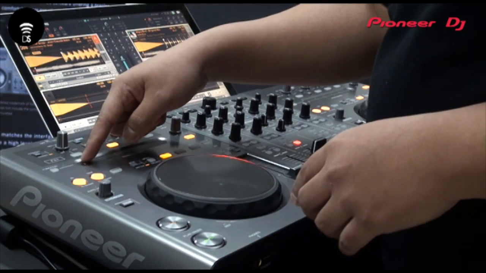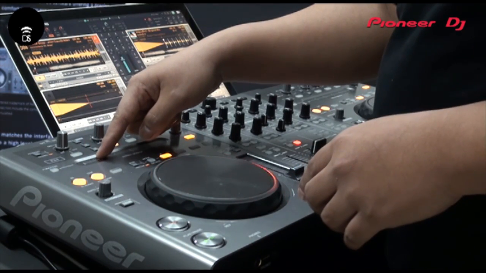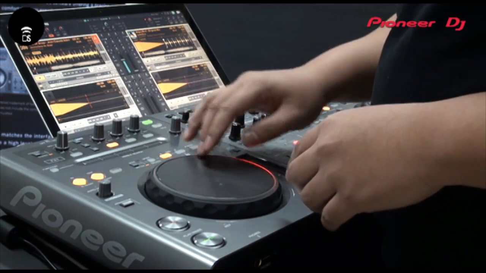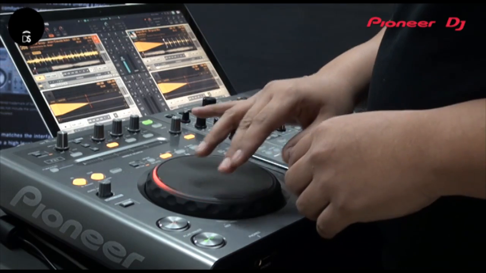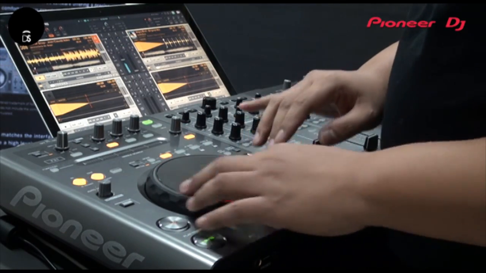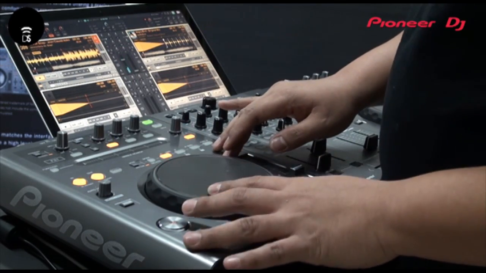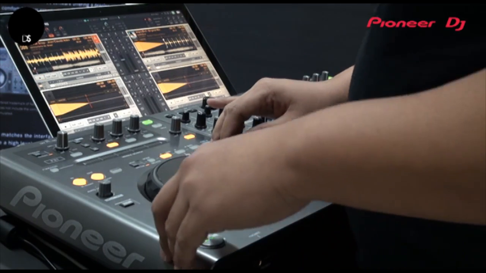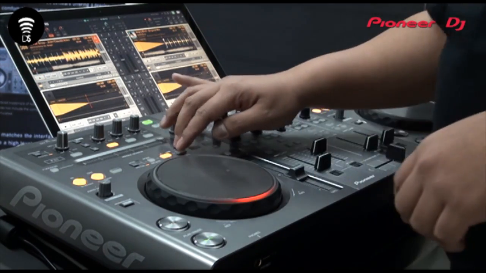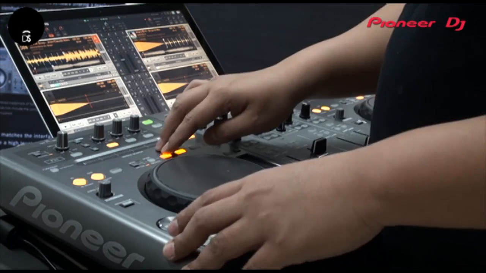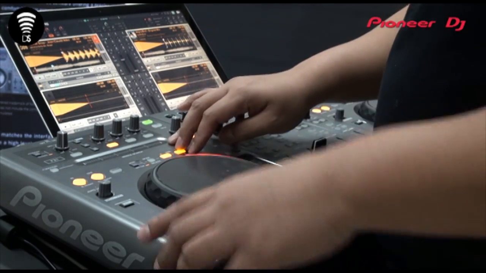Put a finger on it. Once I found my cue, press the cue button number 2. My first cue, my second cue.